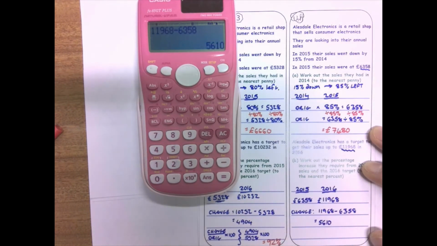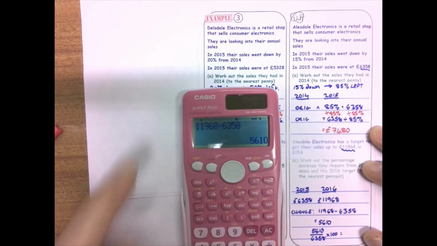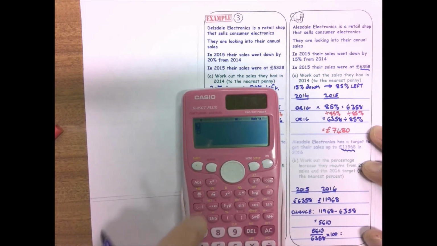So what we're going to need to do is the change, 5610, divided by the original. So the original is where we were at in 2015, which was 6358, and we need to multiply that by 100. So I might use the fraction button here for a bit of fun, right? So 5610 divided by 6358 times 100.